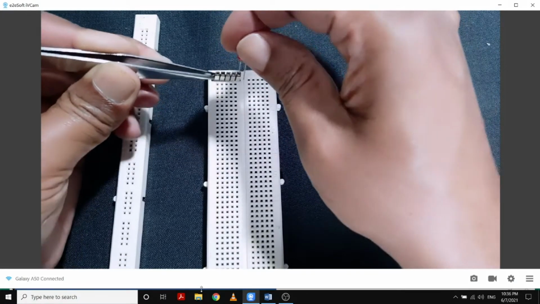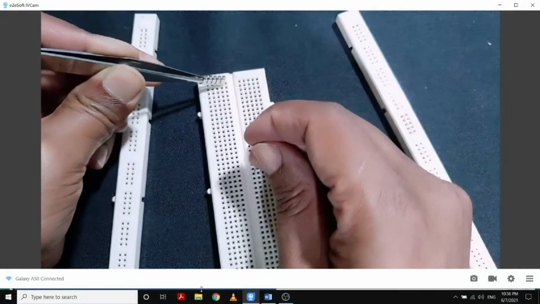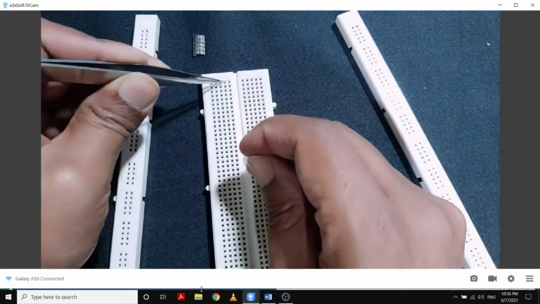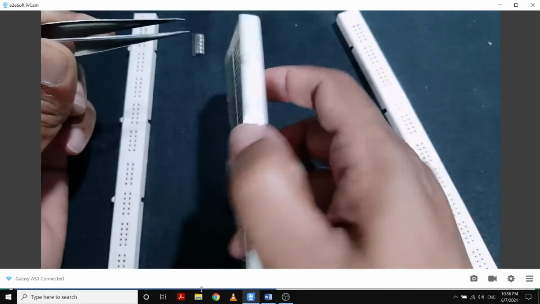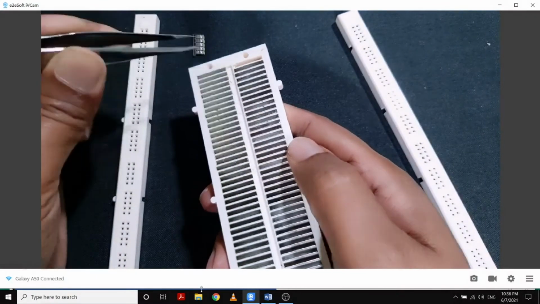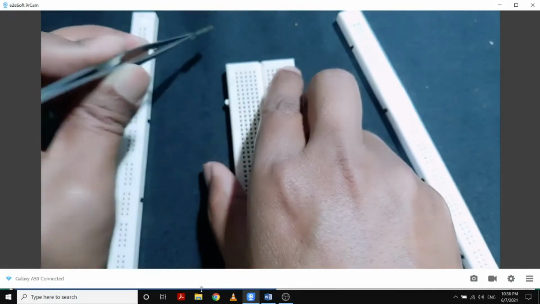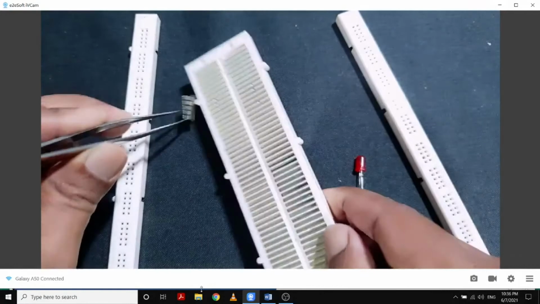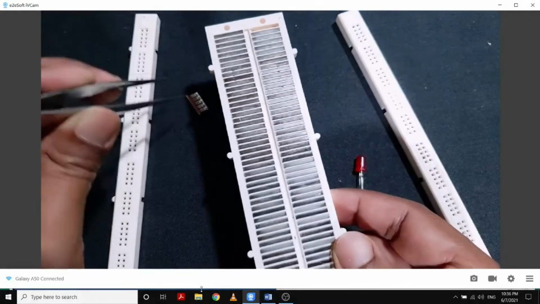So that means all these are interconnected. These are 1, 2, 3, 4, 5, interconnected internally by this side. I hope you now understood how it is. So all the lines are like this. You can see all the lines are here.